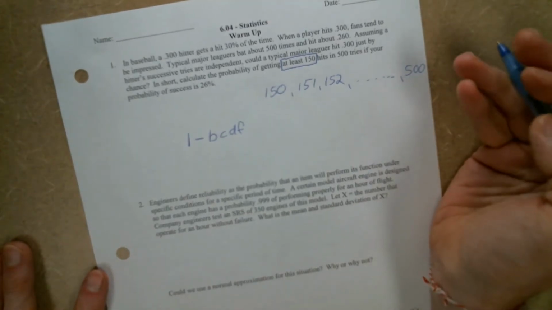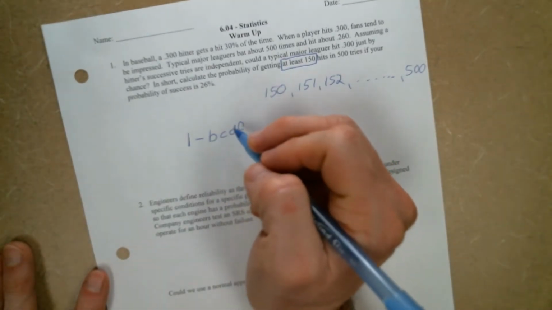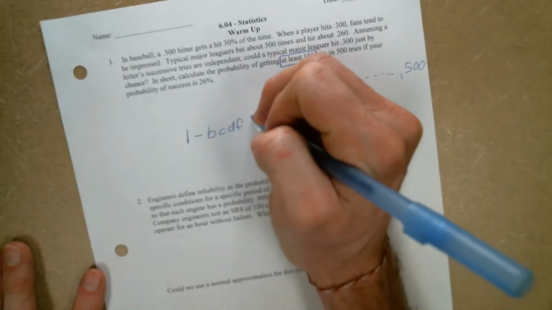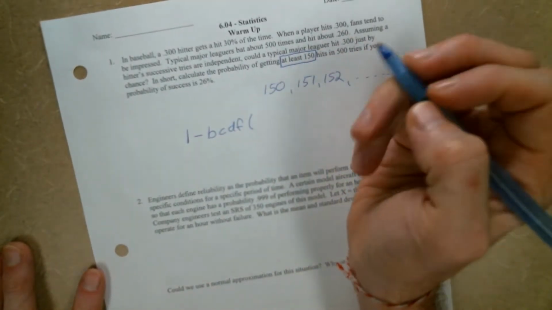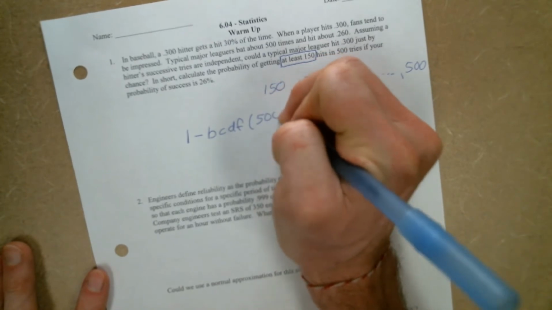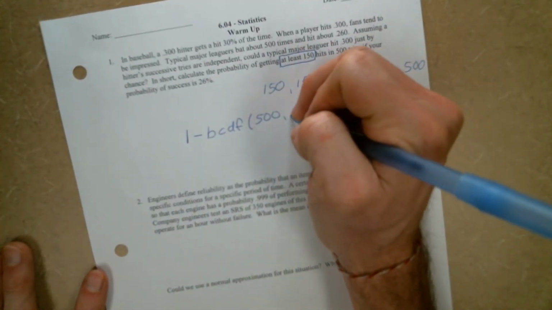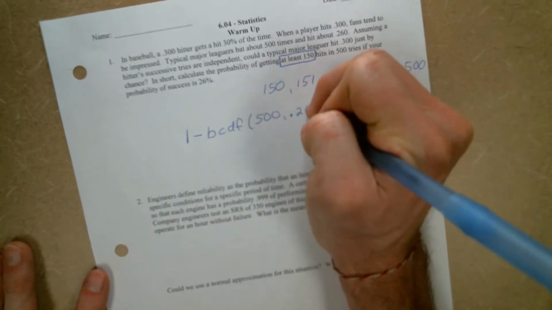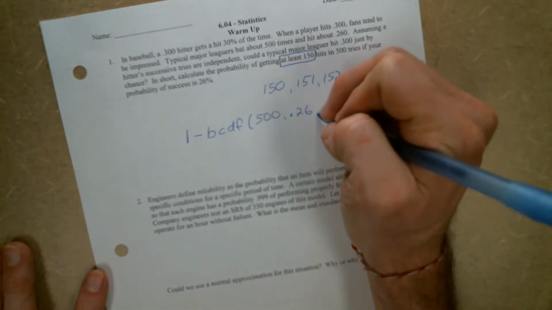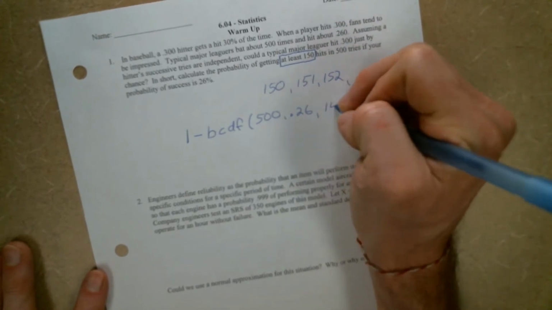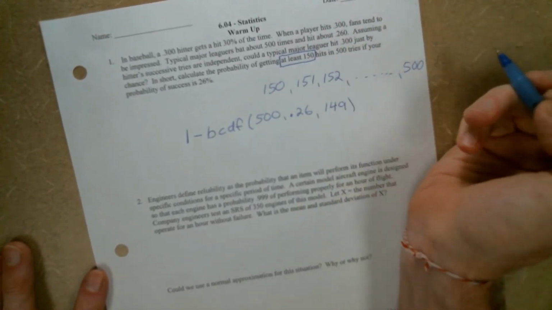All right, and the reason we have to do 1 minus is because binomial CDF automatically goes from a number down, and this time we need a number up. So we're just kind of taking advantage of the complement. And we start with the number of trials. So there were 500 trials. The probability of success, we said, was 26, so 0.26. And then even though we're doing at least 150, we're going to put 149 in this last spot.